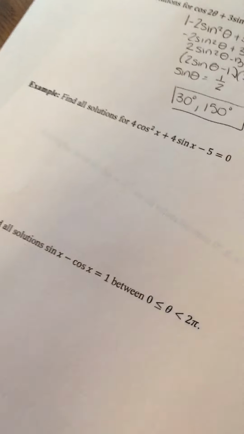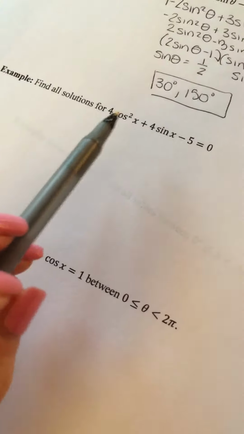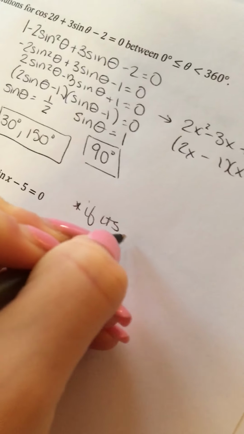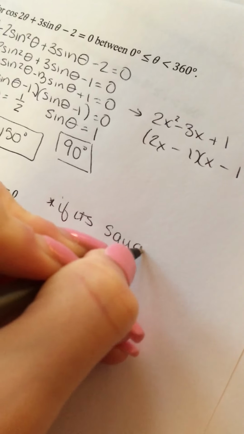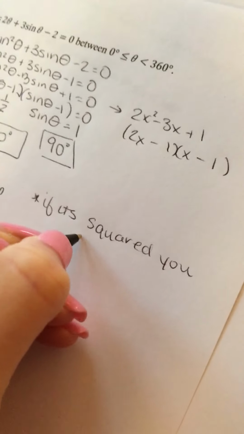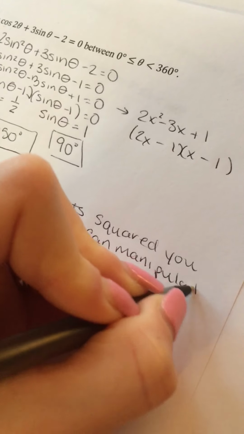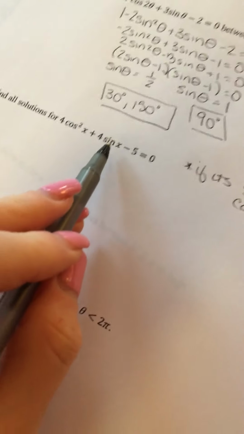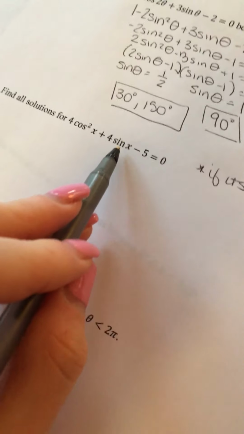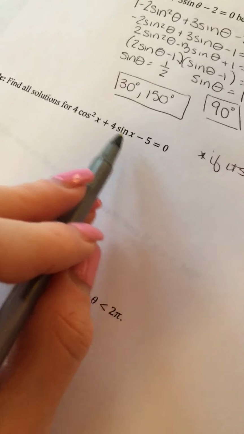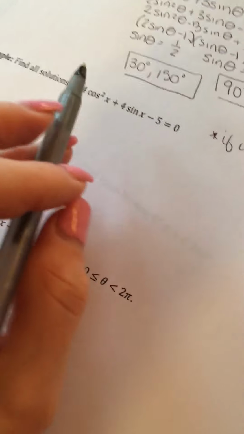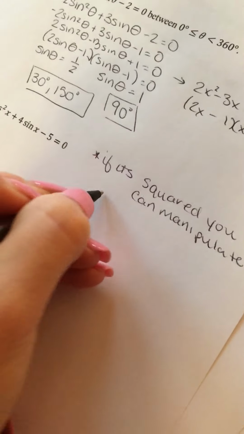All right, so here's another one. Similar to what we've done, another kind of good piece of advice: if it's squared, you can manipulate it. I can't really mess with this sine. There's nothing I can think of to turn it into something else. But cosine squared, I can. If it's squared, you can manipulate.